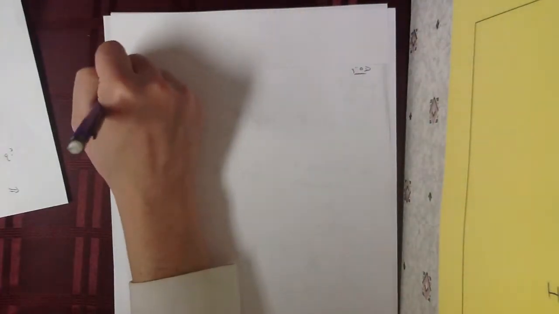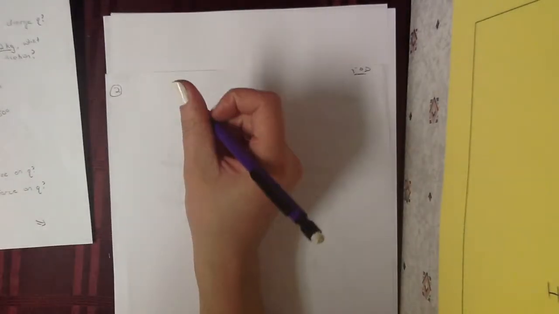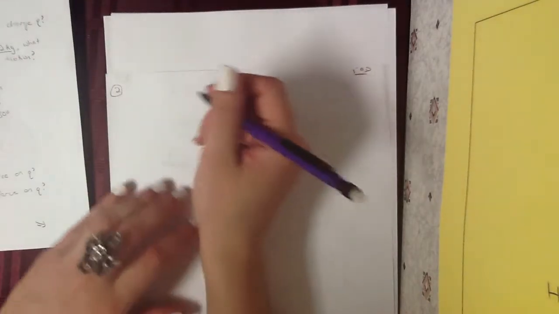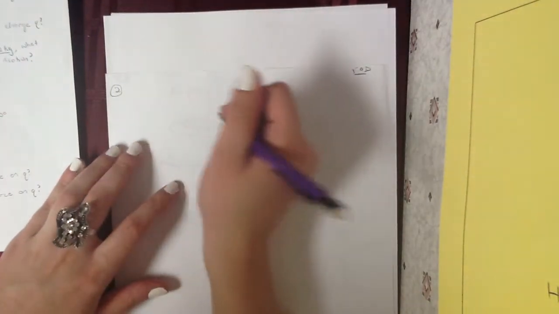Okay, awesome. Number 2. If a charge q is traveling in the x direction with a velocity v sub x, and it travels through a uniform magnetic field B that points 30 degrees above the x-axis, what is the direction of the resulting force on Q? Let's just draw it out.